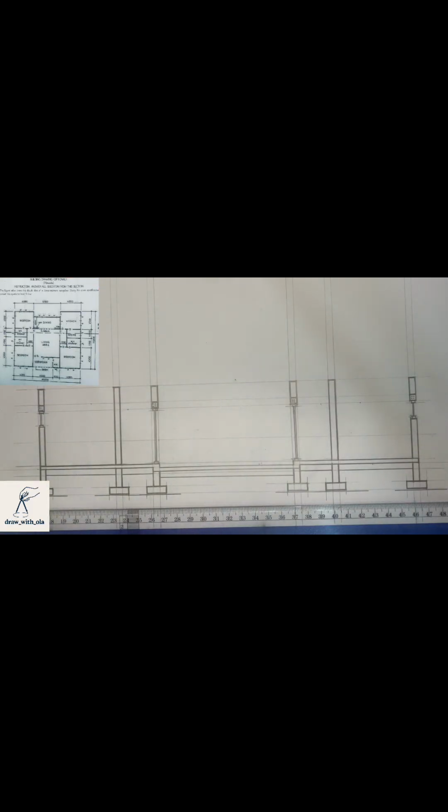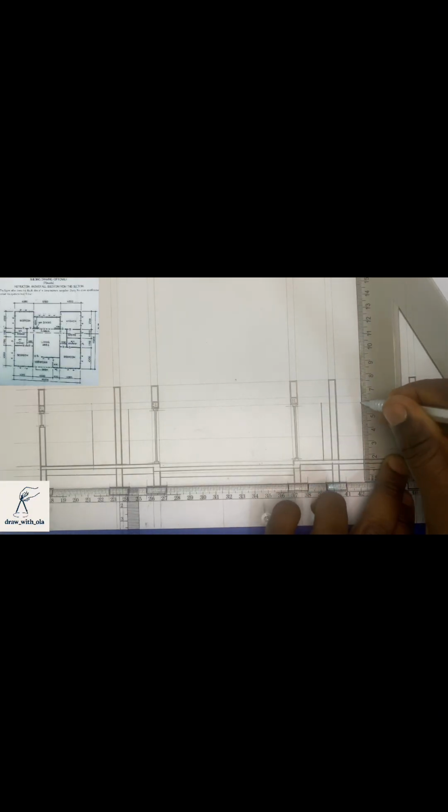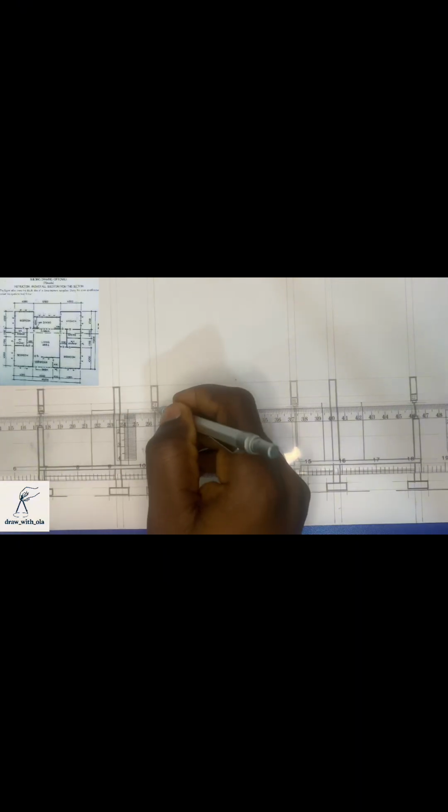So just going to project lines. Project lines, and that is it. Project lines. Okay, so we have our door here.